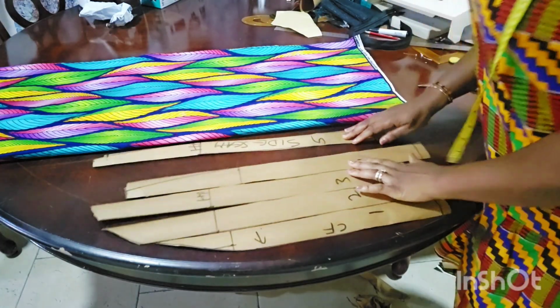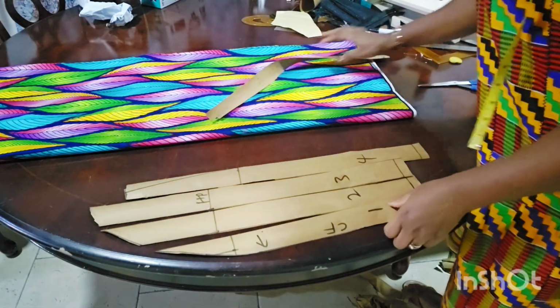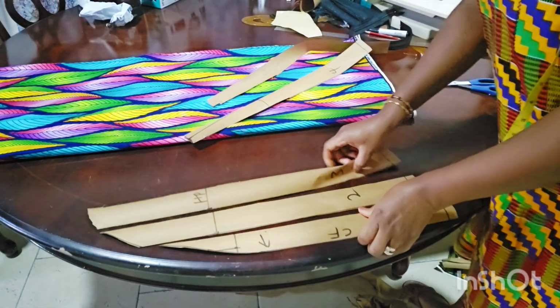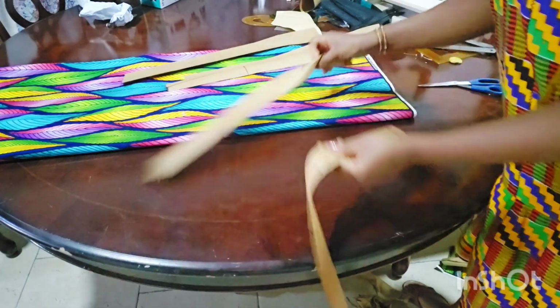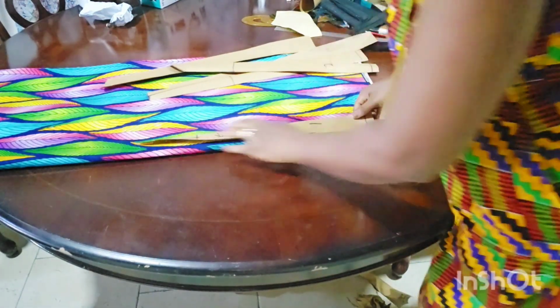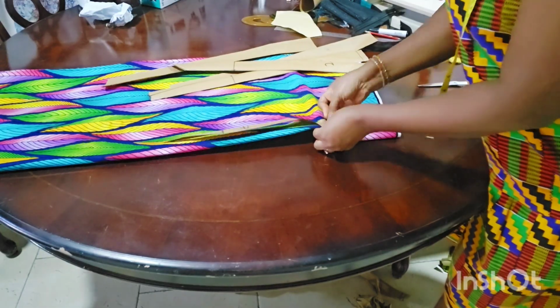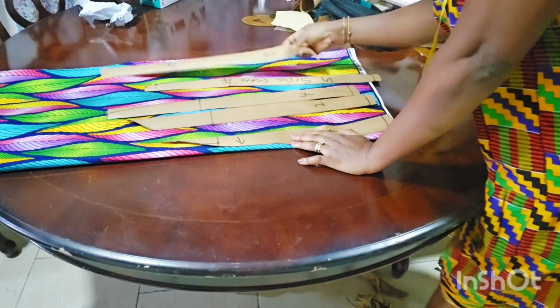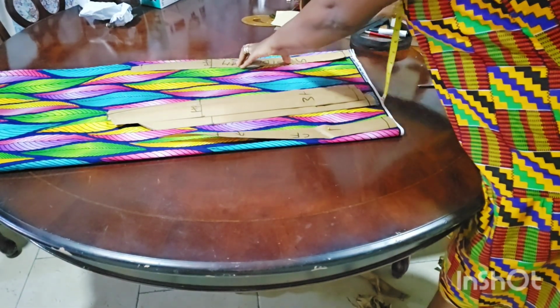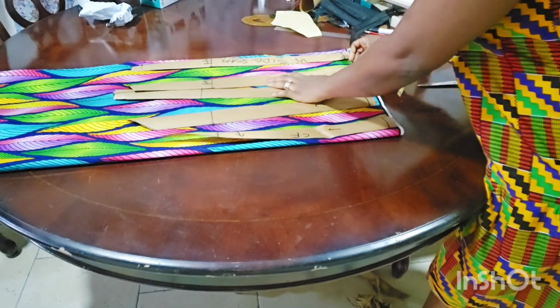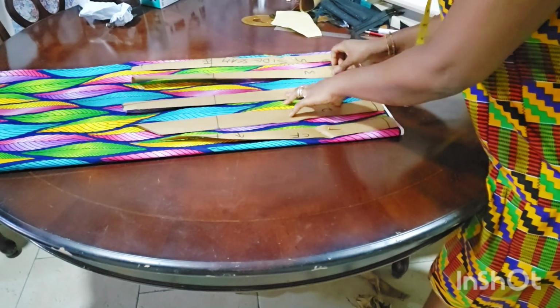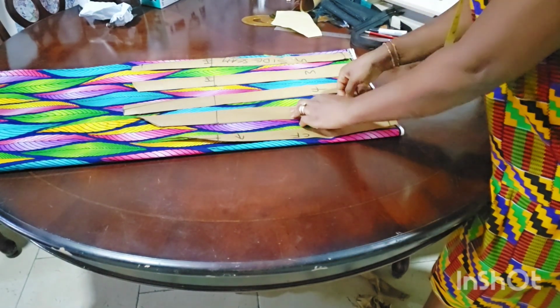Now we'll place this on the fabric using equal spacing. You see, I'm just trying to manage this fabric, so the intervals between them was not really much. That is why I said, if you want your gathers to come out very well, then go for 4 yards of fabric for this style. But for me, I use just 3 yards.